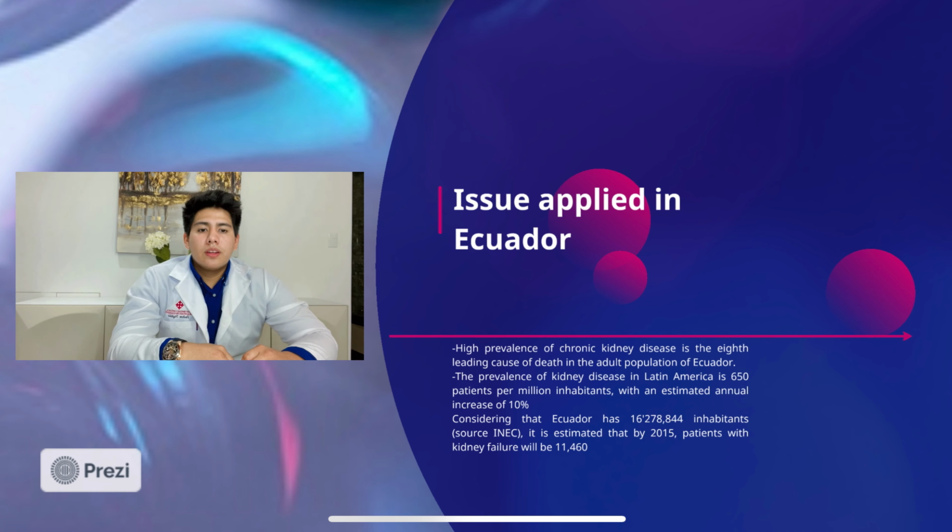Issue in Ecuador. High prevalence of chronic kidney disease is the eighth leading cause of death in the adult population of Ecuador. Prevalence of kidney disease in Latin America is 650 patients per million inhabitants, with an estimated annual increase of 10%. Considering that Ecuador has 16,278,844 inhabitants, source INEC, it is estimated that by 2015 patients with kidney failure will be 11,460.